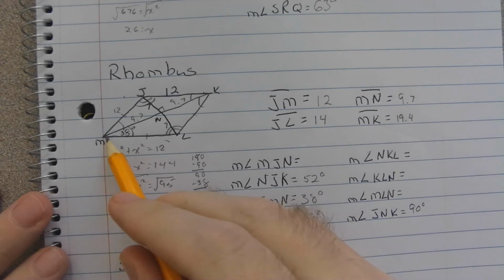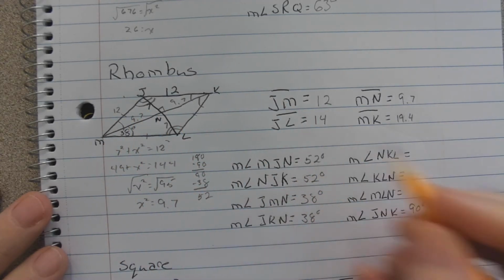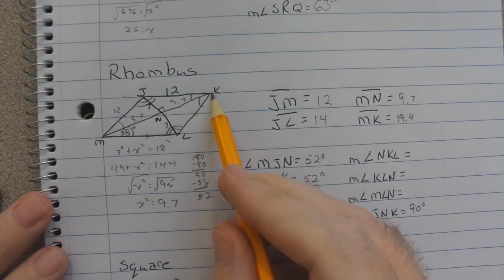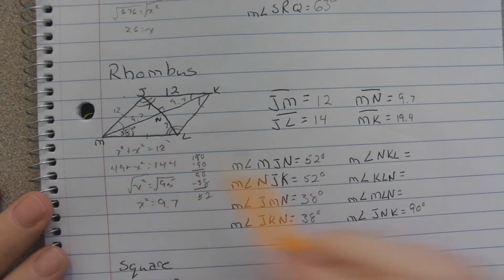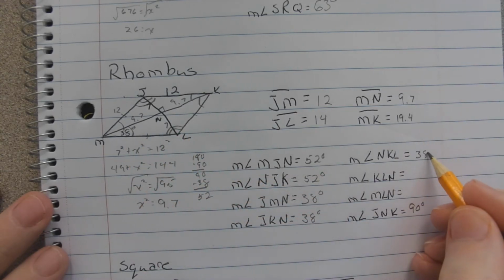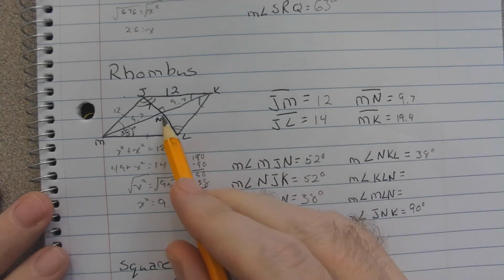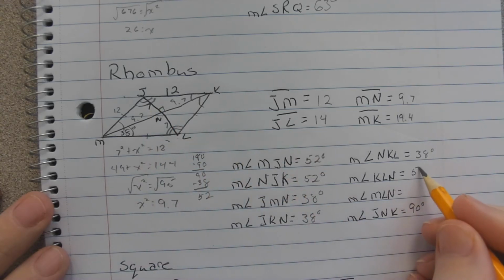Well, that means MJN is also 52 degrees. And then NKL, that's 38 degrees. KLN, that's got the 2 arcs, so that's the same as that up there, so that's 52 degrees.